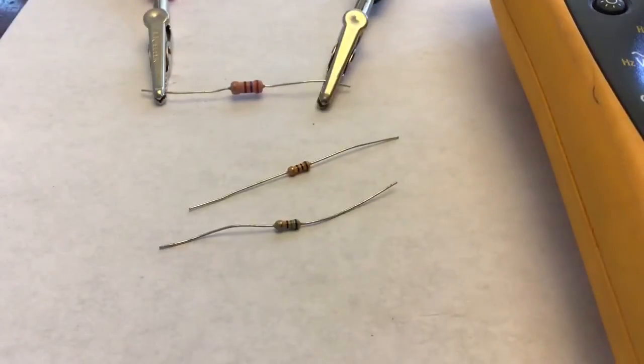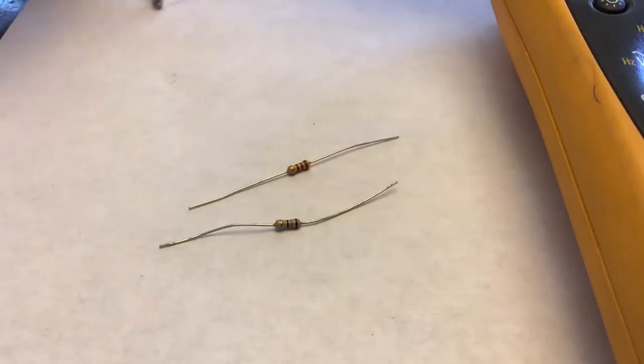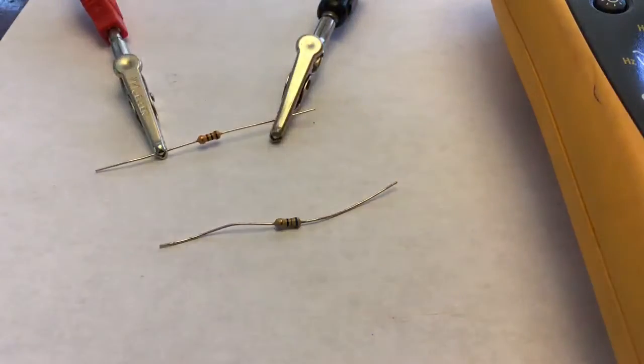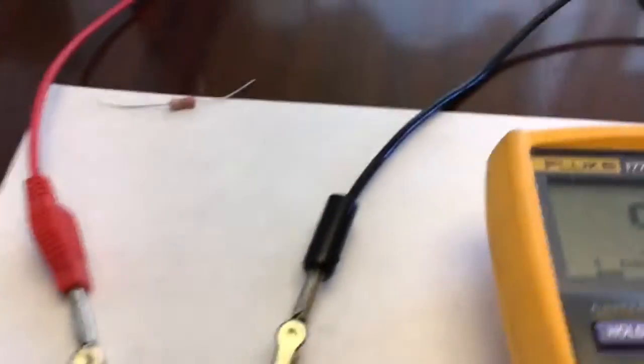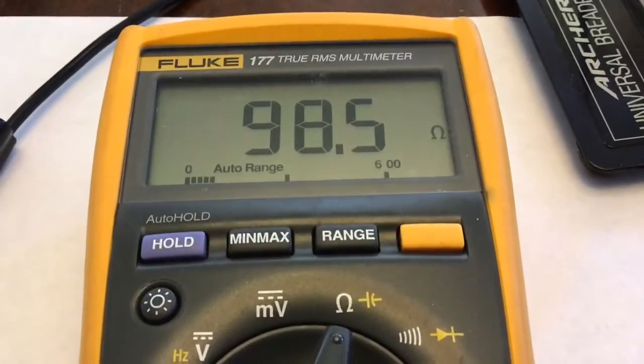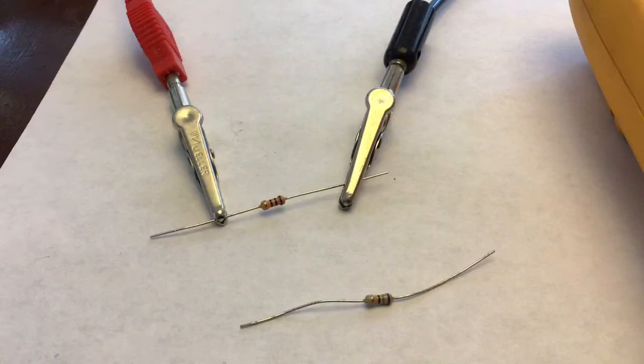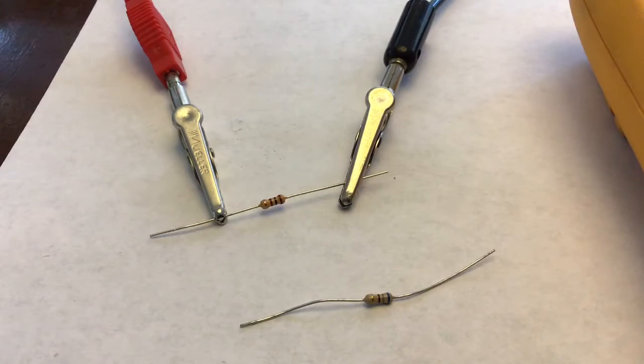Okay. So now what I'm going to do is hook up the multimeter to the second one, and you can see the value for that one, 98.5 ohms. So you can write that down. And that one was the brown, black, brown, I believe. It's kind of hard to see it.